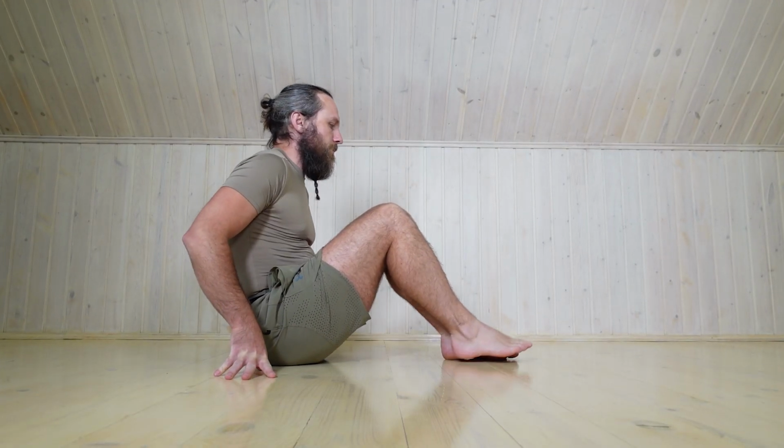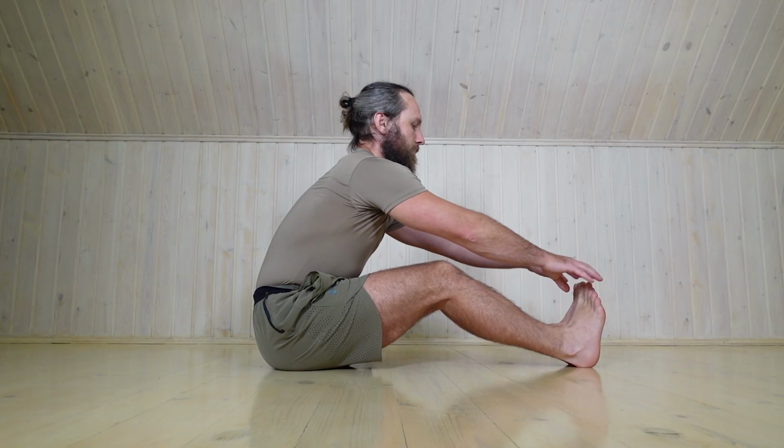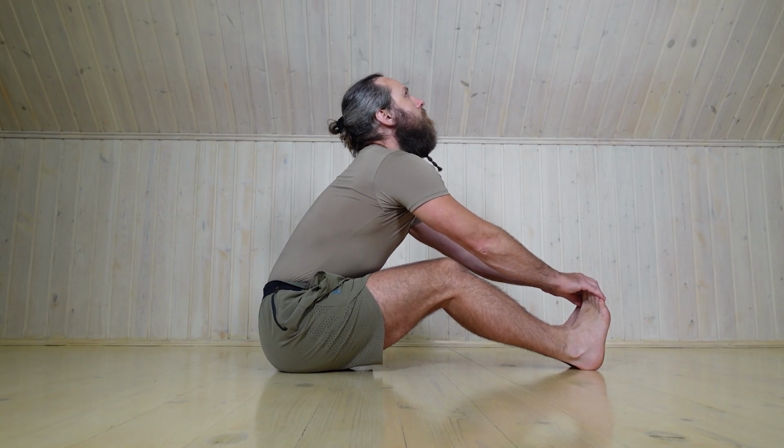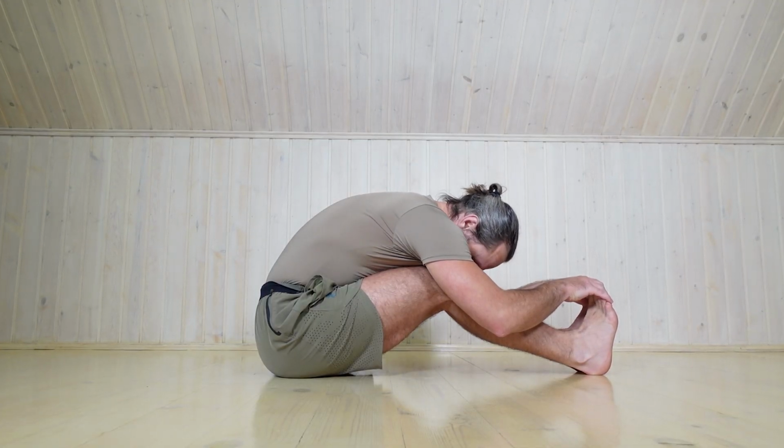A similar exercise can be done while sitting. Bend your legs slightly at the knees and grab your shins or feet with your hands. Inhale slowly and look up. And exhaling slowly, lean your torso forward towards your legs and hold the final position for 1 minute.